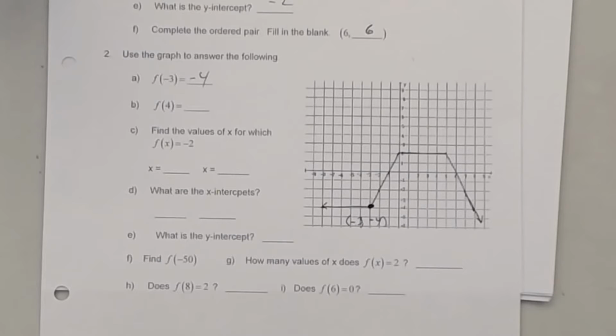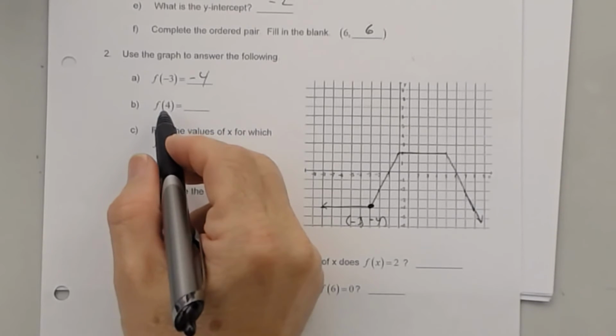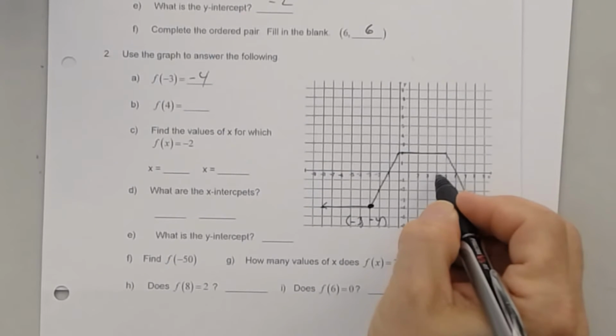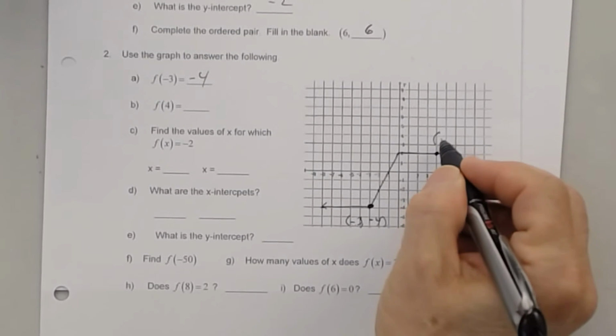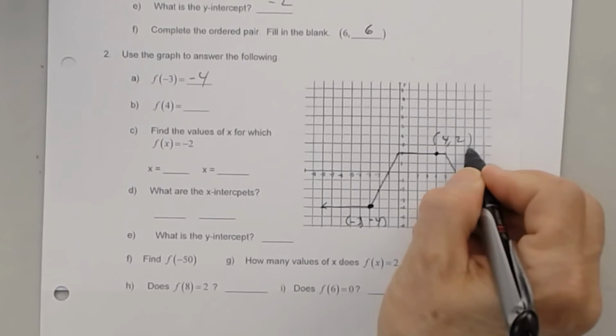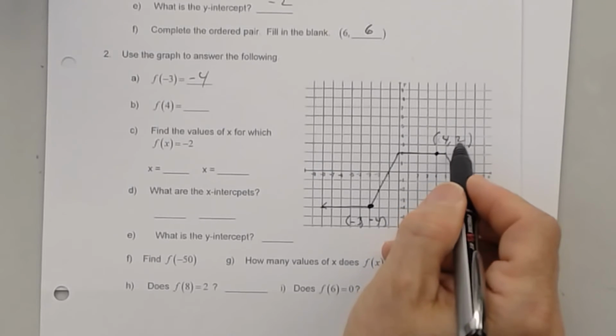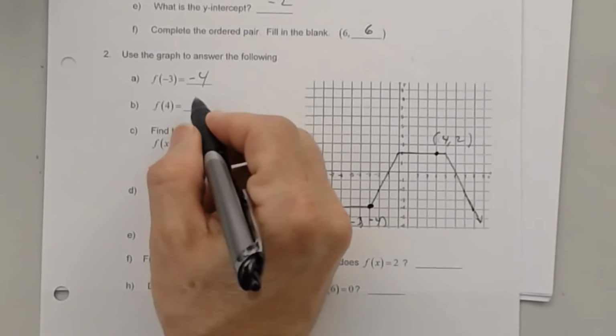What do you think f of 4 equals? 2. Y'all agree it's 2? Because when I locate, remember, if x is 4, what's the y? So x is 4 here. Here's the point corresponding to it. Those coordinates are 4 comma 2. So when x is 4, what's my y value? 2.